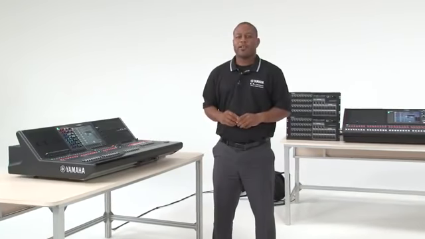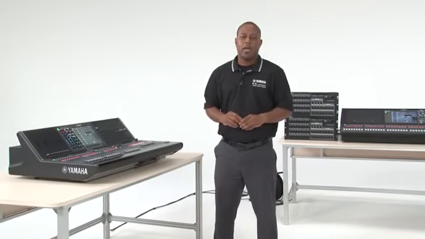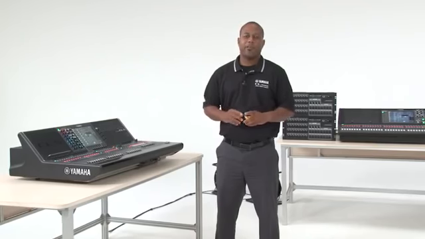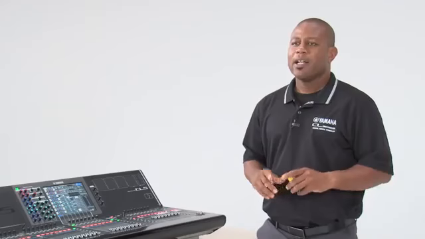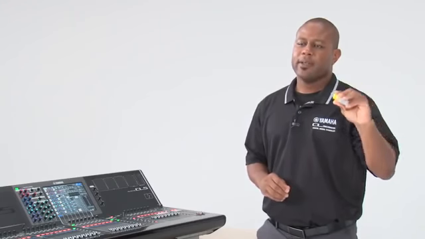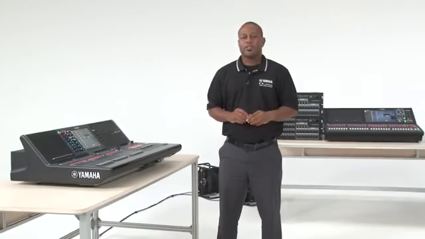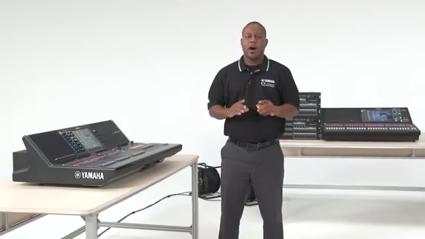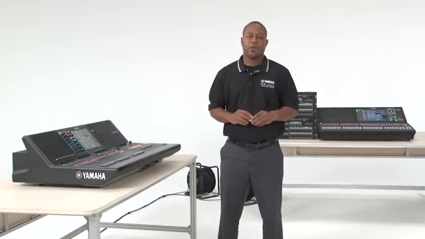Now that we've gone through the process of setting up our console and storing our input and output information into a scene, let's take a look at backing up our console to our USB memory stick. When you back up your console to a USB memory stick, all console information will be stored.